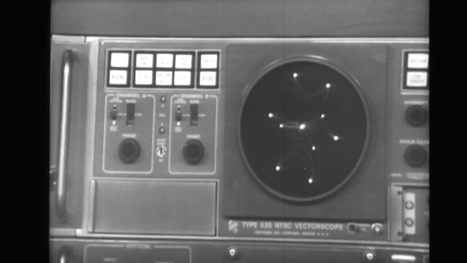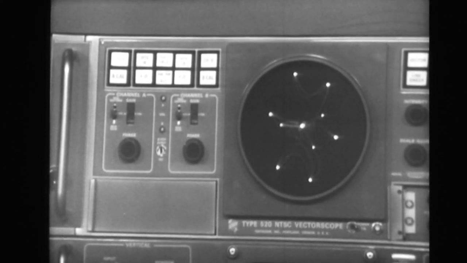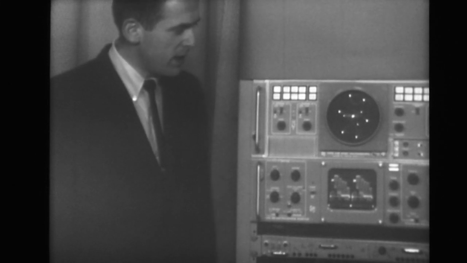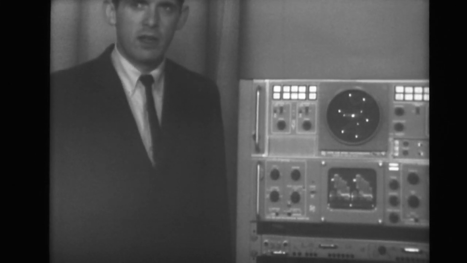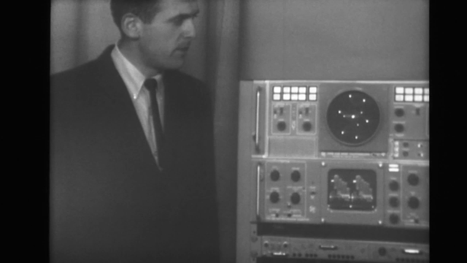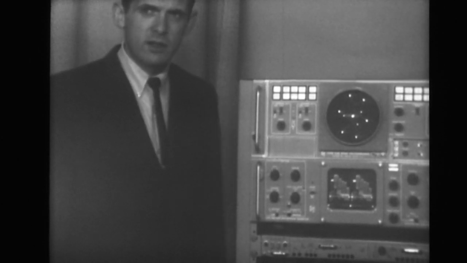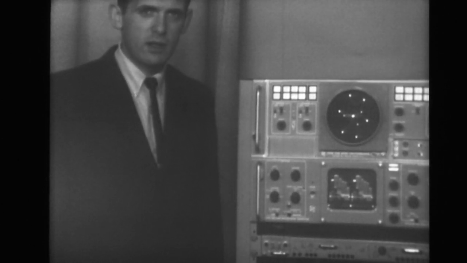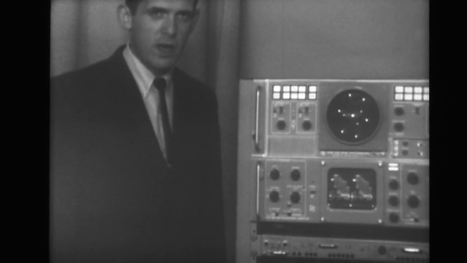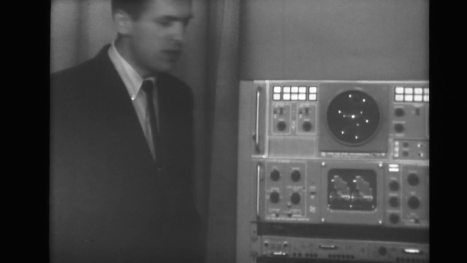And in this way, phase differences between two signals may be effectively nulled out. We've been looking at a vector display of color bar signals. Sometimes it's advantageous to view the color bars in a slightly different way. Let's see just what we will be doing.